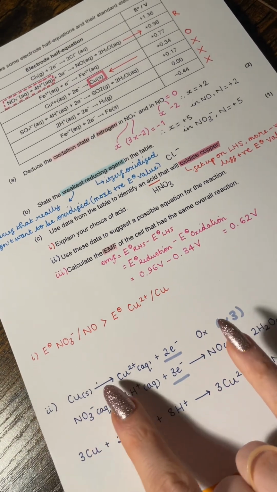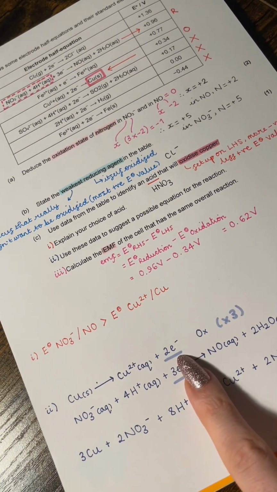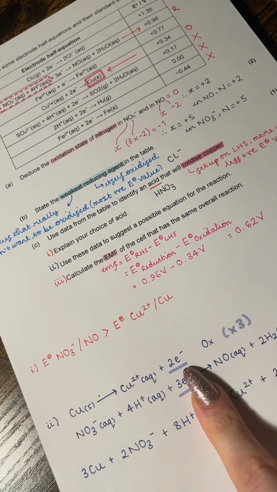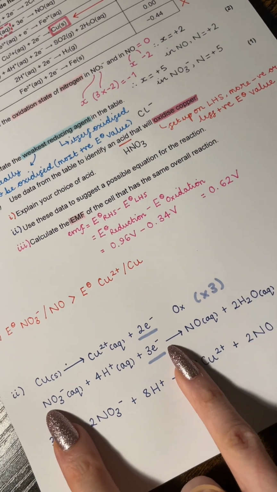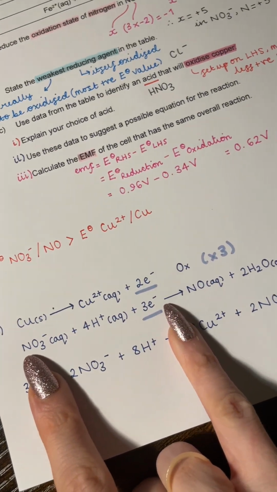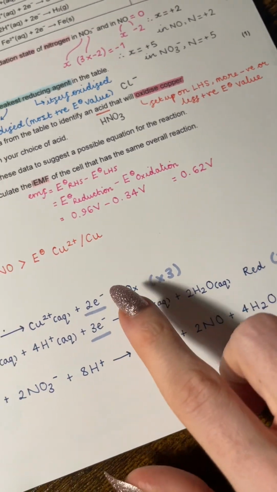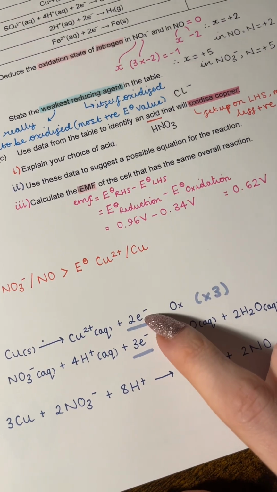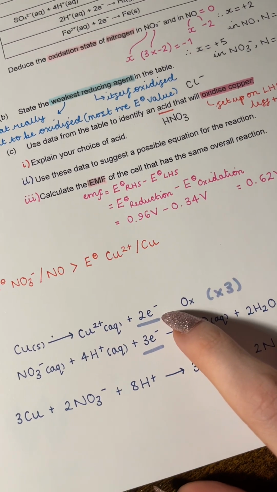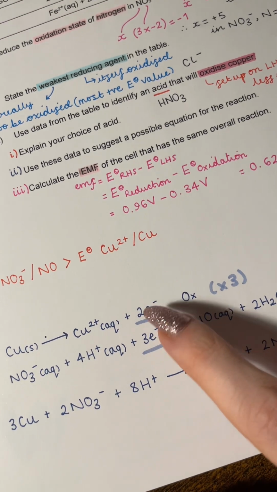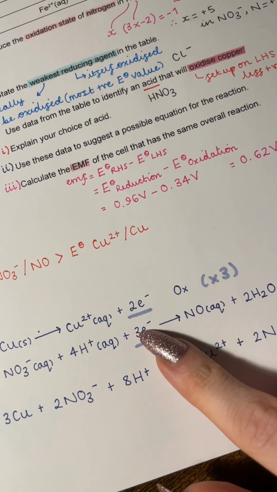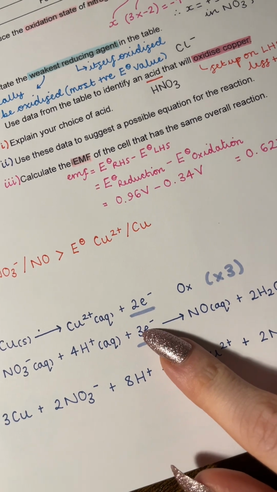So the copper being oxidised to form copper ions and releasing 2 electrons. And then I've also, in this space here, rewritten out the reduction half equation as well. And then in order to balance my electrons, I've got 2 electrons being lost during oxidation and 3 being needed to be gained. So in order to get these to balance, I'm going to have to use the lowest common multiple, which is 6.